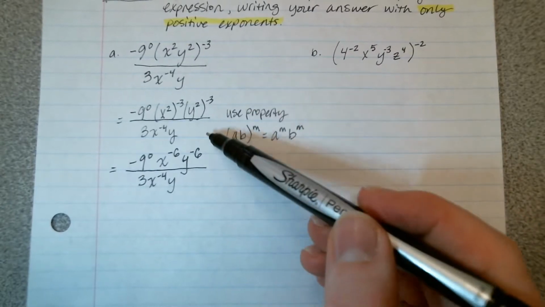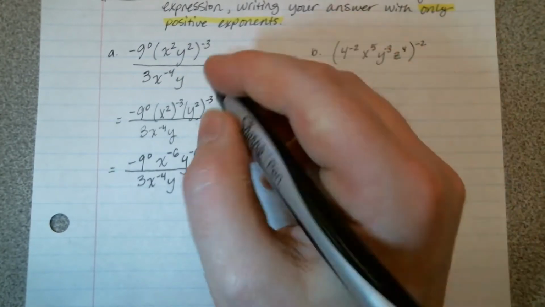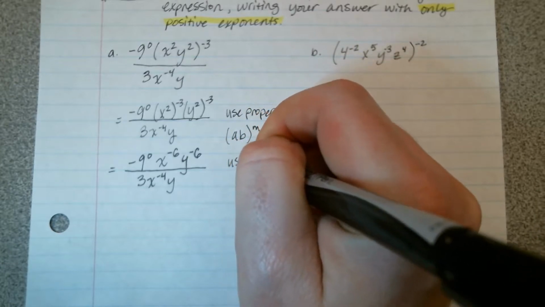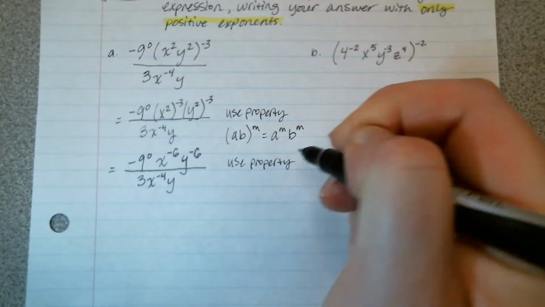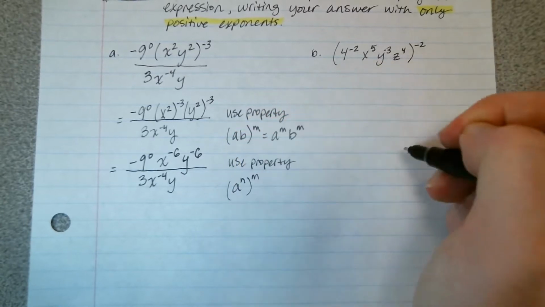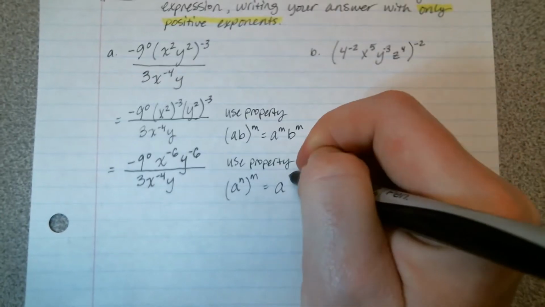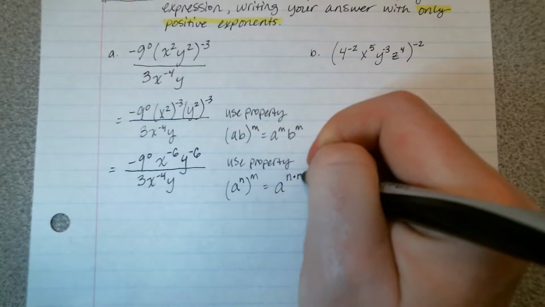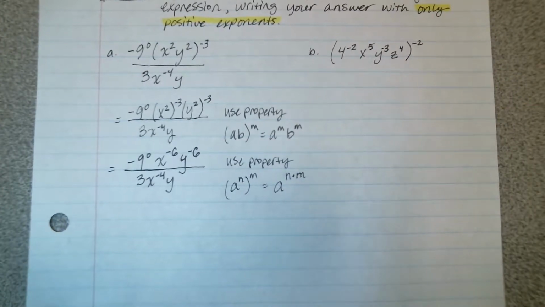And then to go from this step to this step, we use the property that a base raised to a power raised to another power is really just the base raised to the product of those two powers. Great.